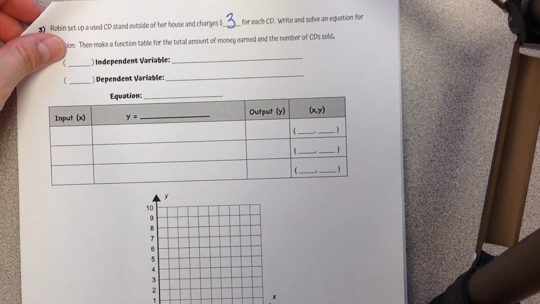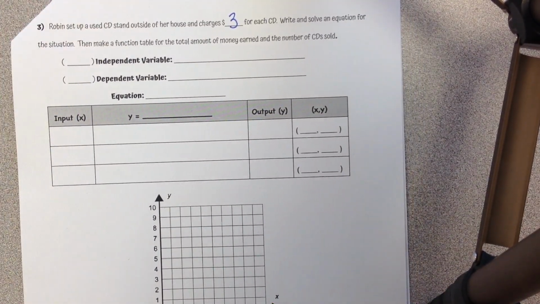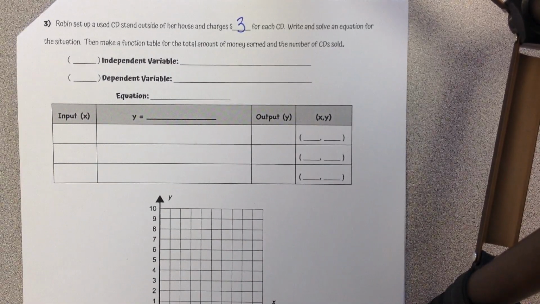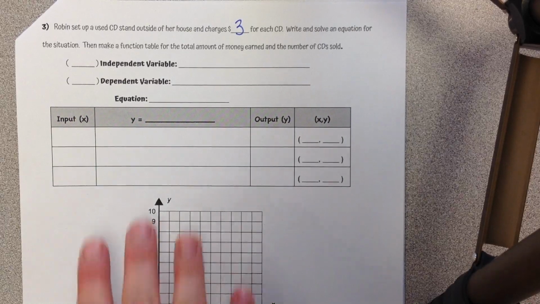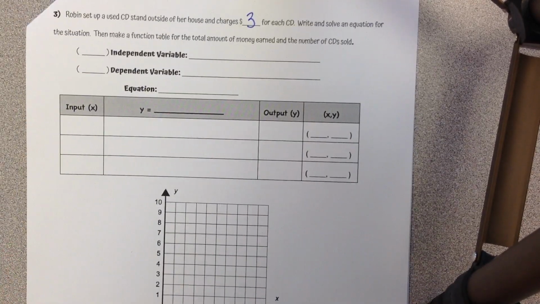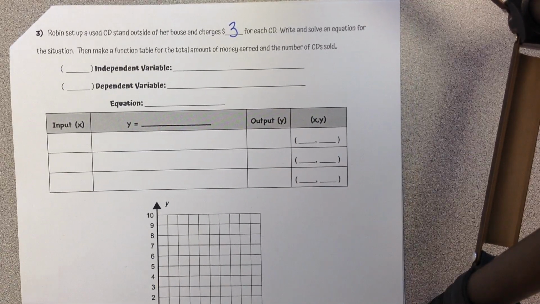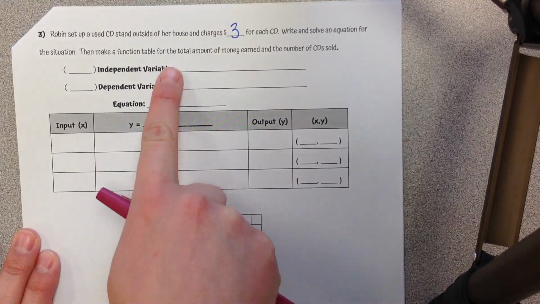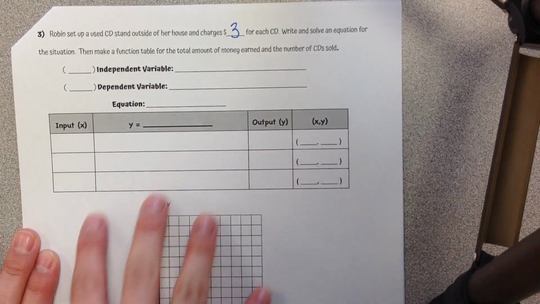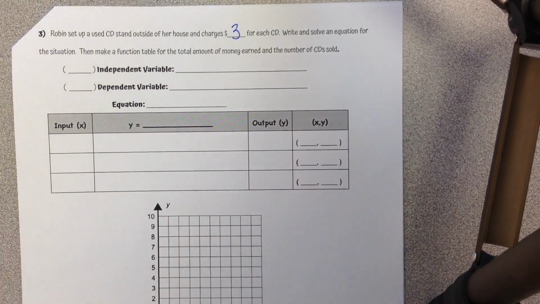Right, so now we're bringing it all together. We're going to label our independent and dependent variable. We're going to write our equation. We're going to fill out a table, graph, and then we have some questions down below. So remember, it's really important that our equation and our variables are labeled correctly because that's going to affect the rest of our problem.